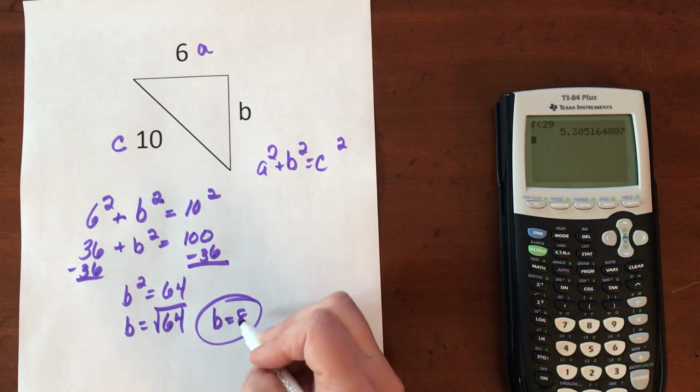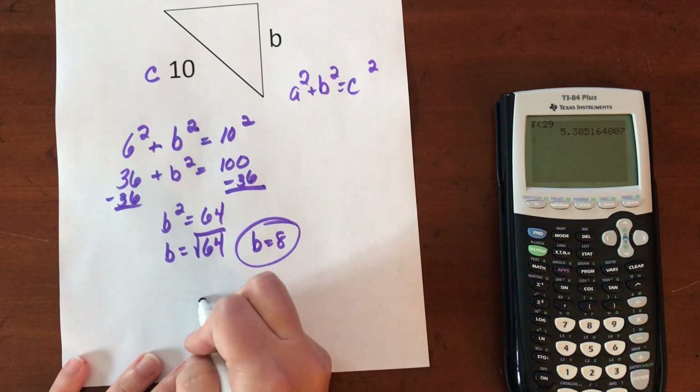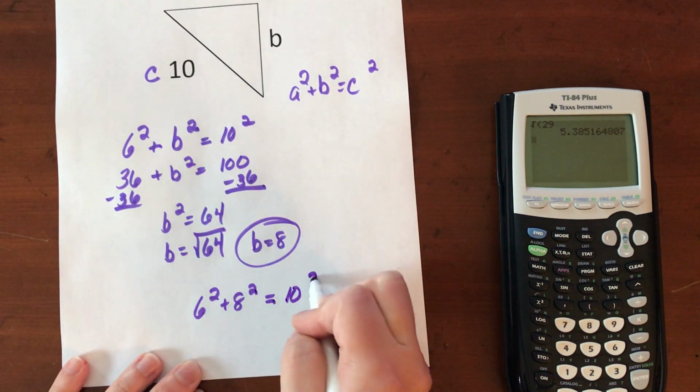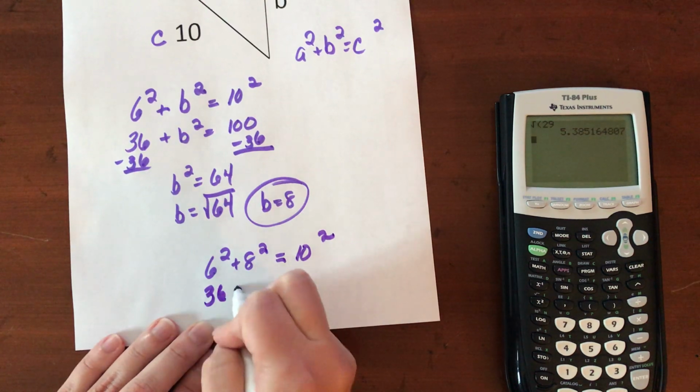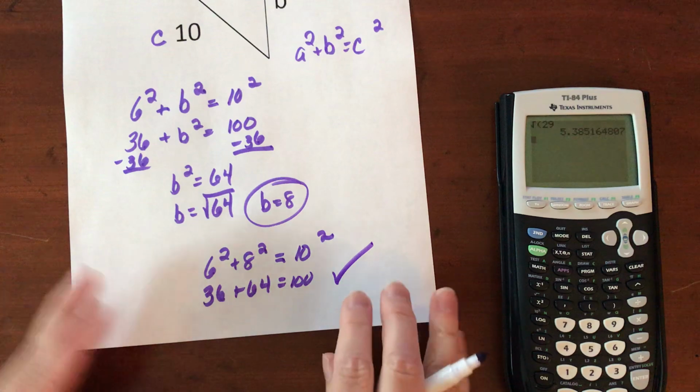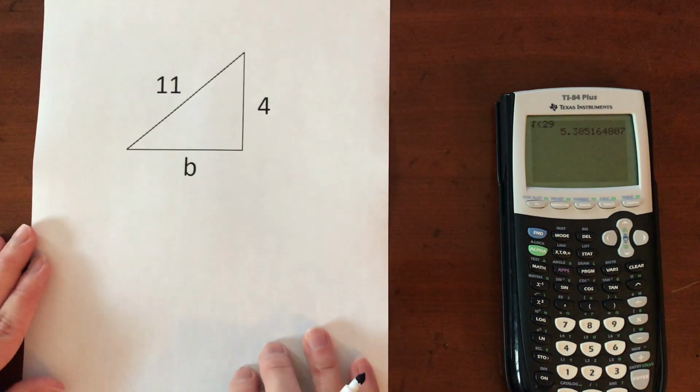And again, if you want to check it, just plug it in. We have a squared plus b squared equals c squared. Is 36 plus 64 equal to 100? Yes, so you did it right. All right, let's look at another one. Another one where we're finding B.